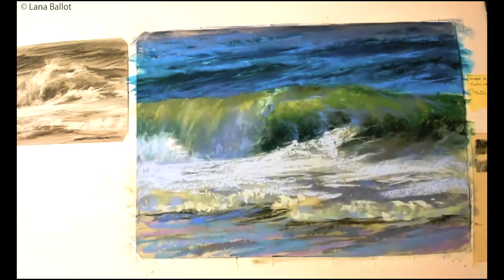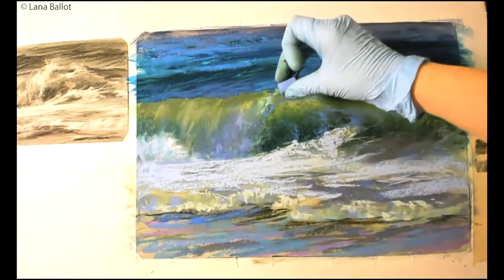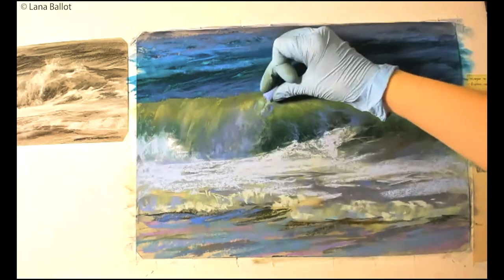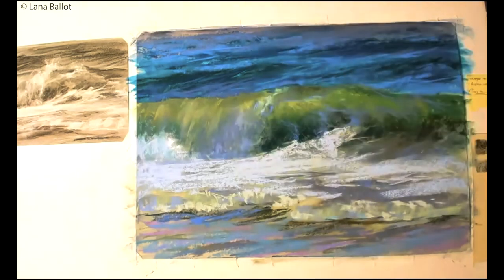So same value, but it does create more interest when it's breaking it up. All right, let's see if this works. I think it should be more towards greens, not blues on there.